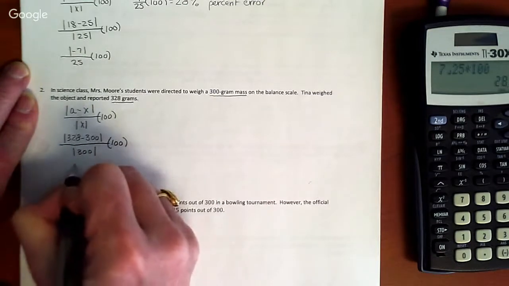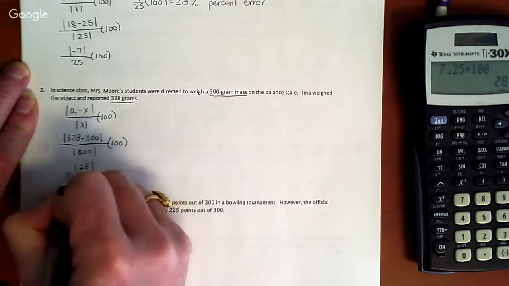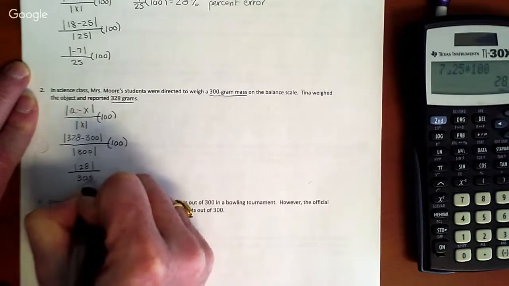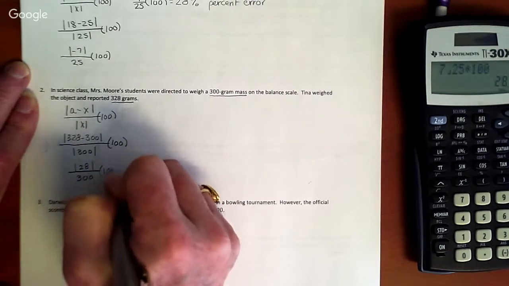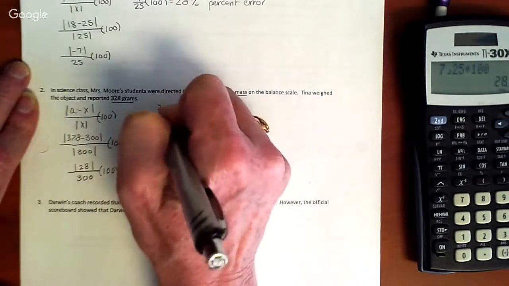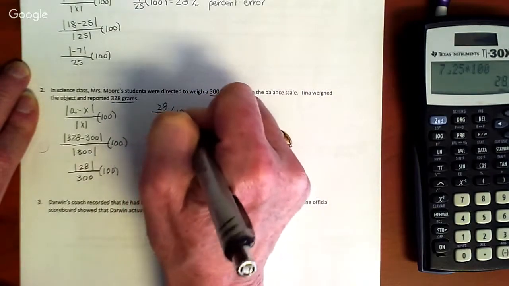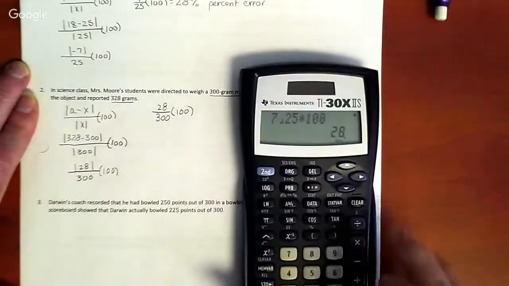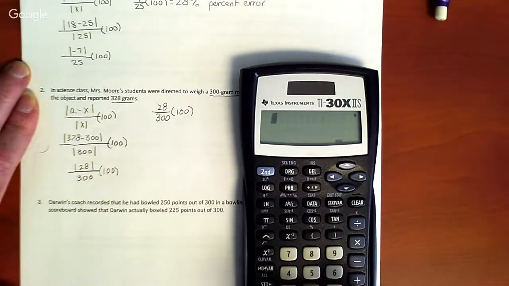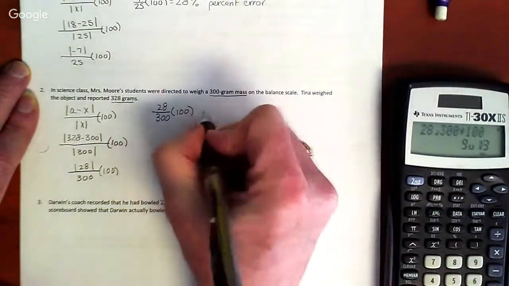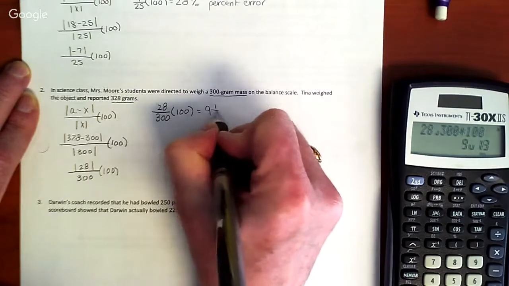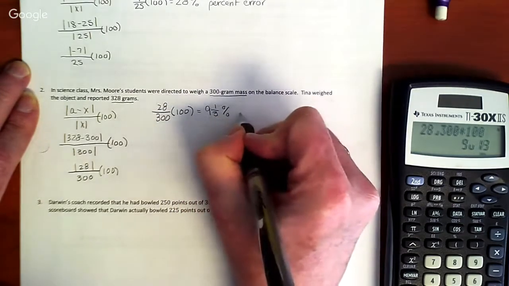So we have the absolute value of 28 over 300 times 100. Putting that into our calculators, we have 28 over 300 multiplied by 100. This will give us our percent of 9 1/3% for our percent error.